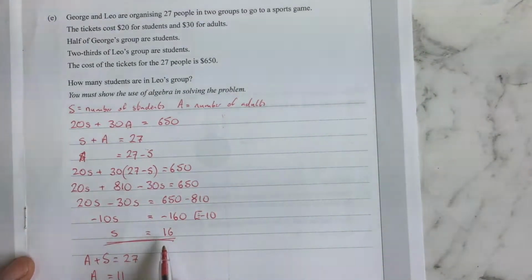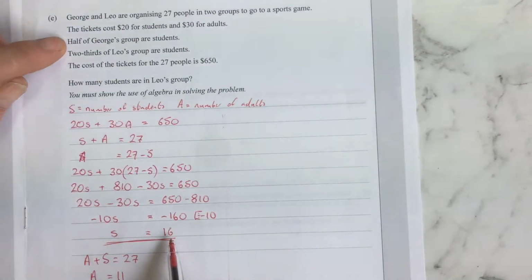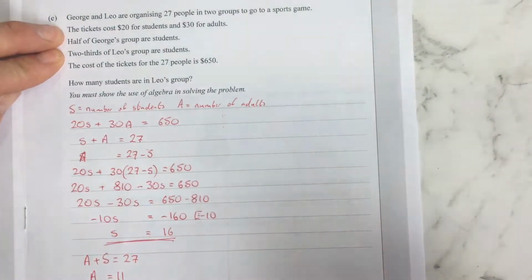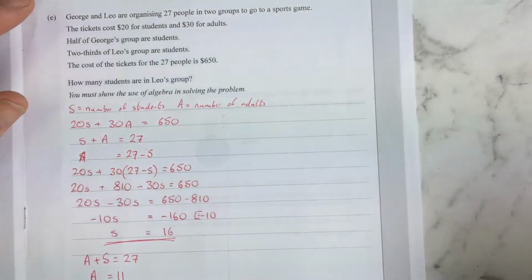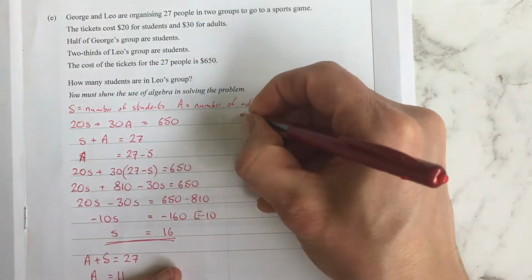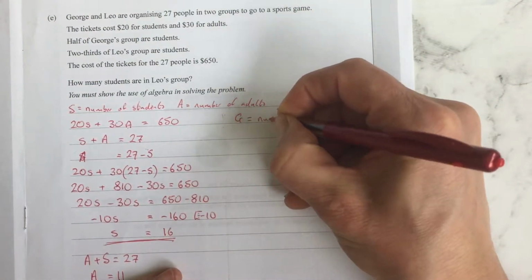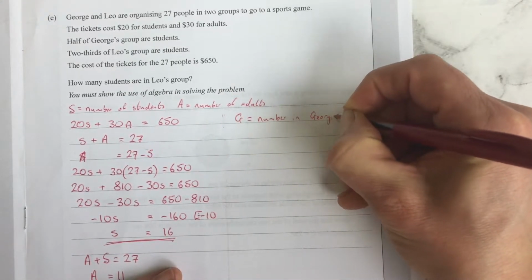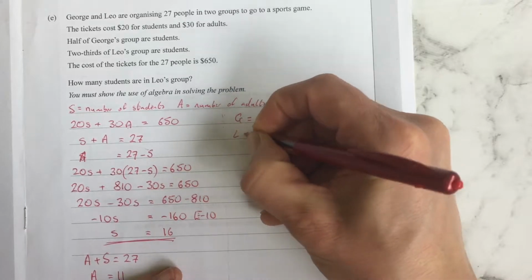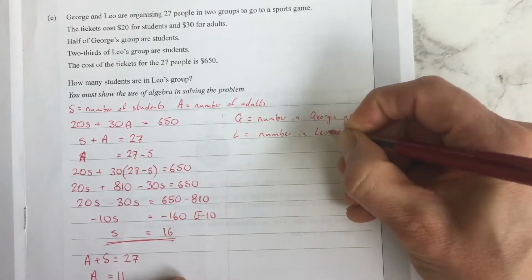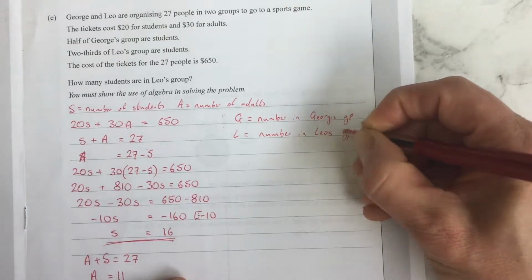So I know that there were 16 students altogether, and I know that half of George's group are students and 2/3 of Leo's group are students. So I can use those variables to find out how many are in each group. So let's redefine our variables. Let's say that G equals number in George's group and L equals number in Leo's group.